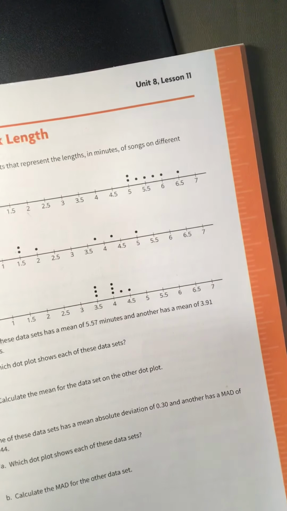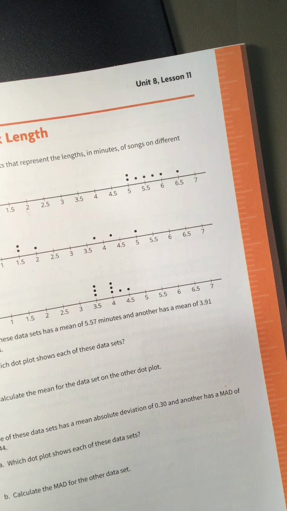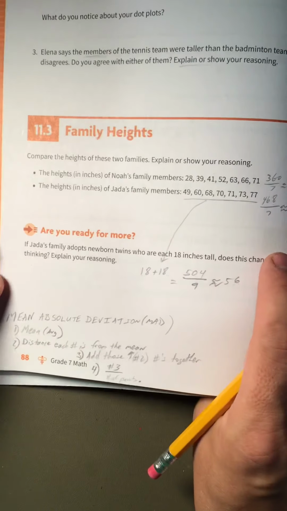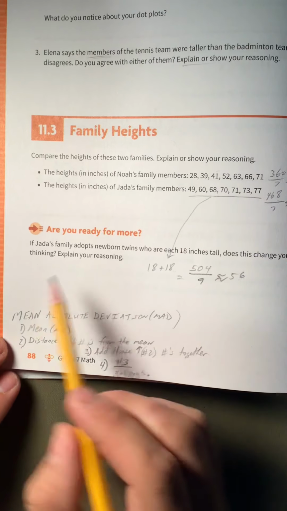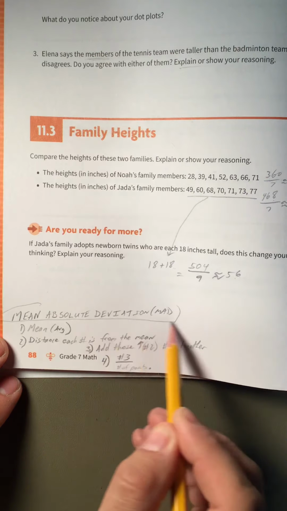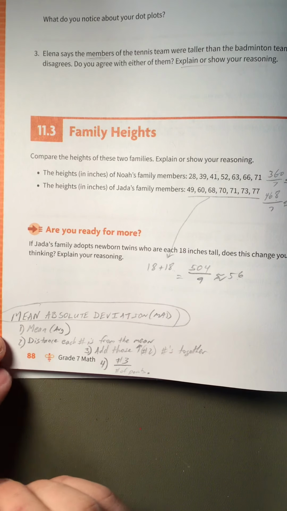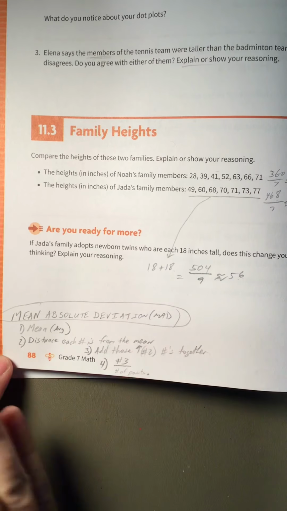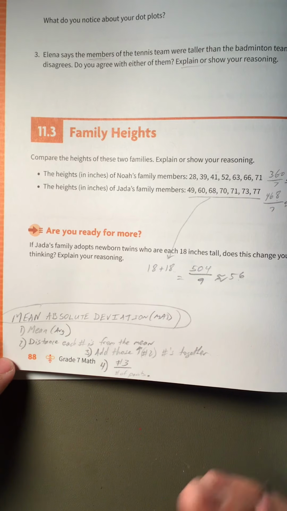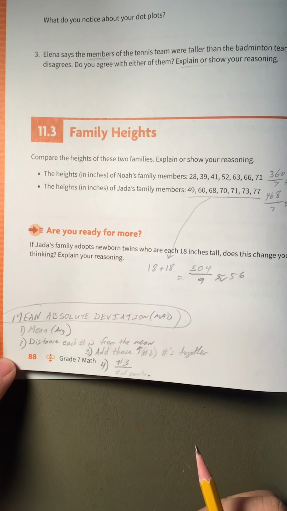Okay, 11.4. It says here are the dot plots. I want you to write down one equation. The mean absolute deviation is what this problem is going to talk about. That's how far things are away from the mean. How close are your data points grouped together?